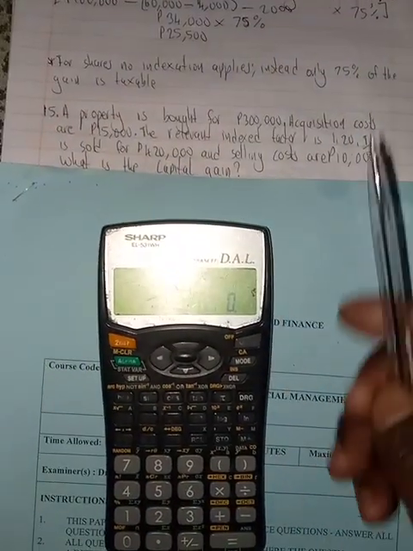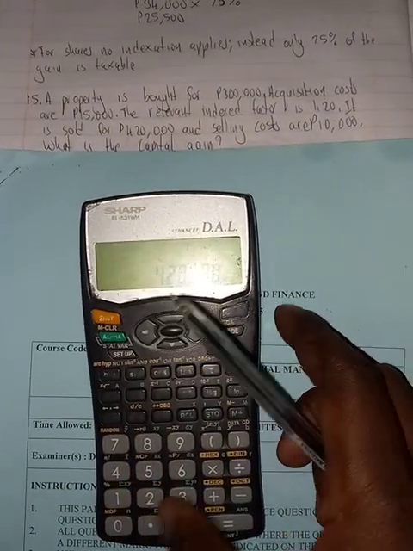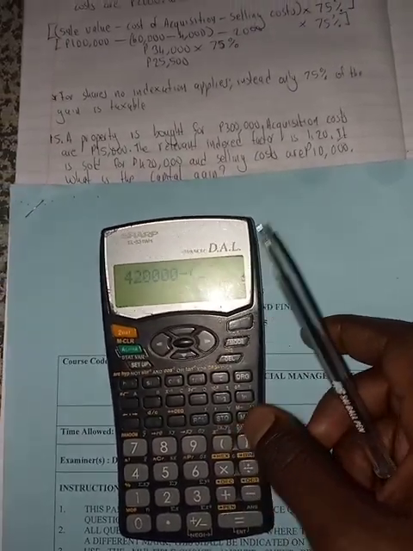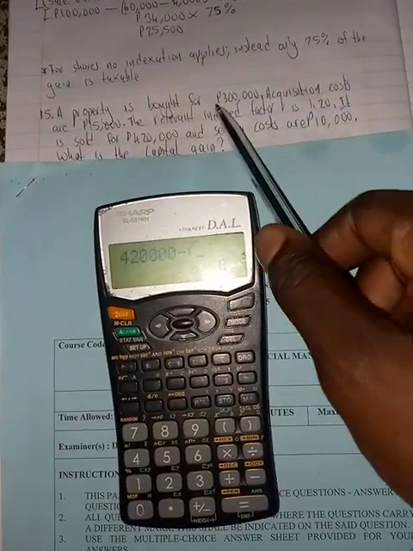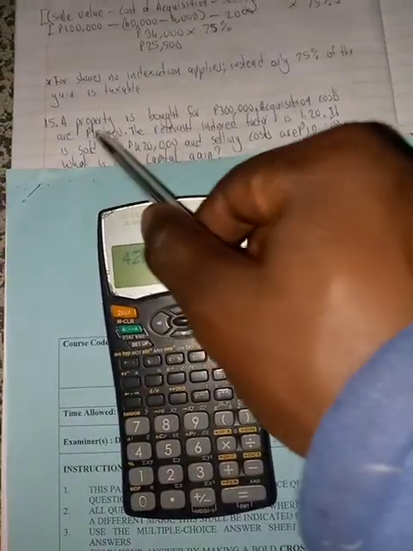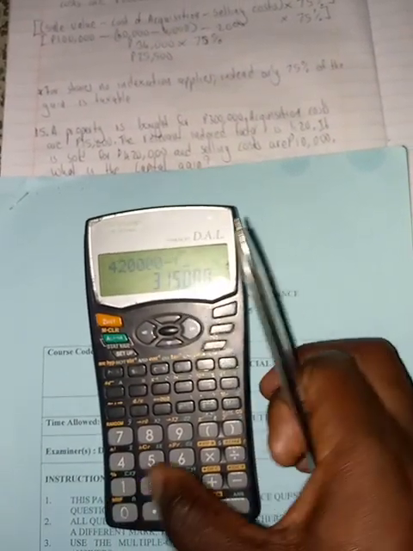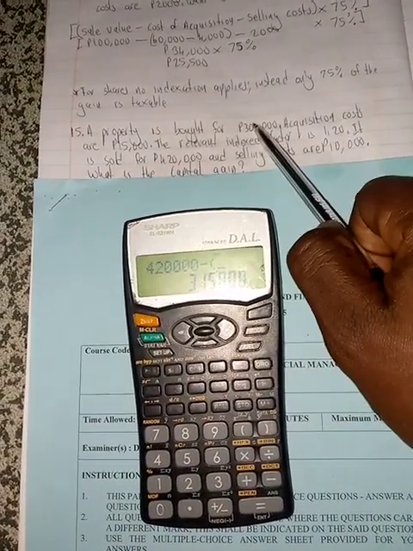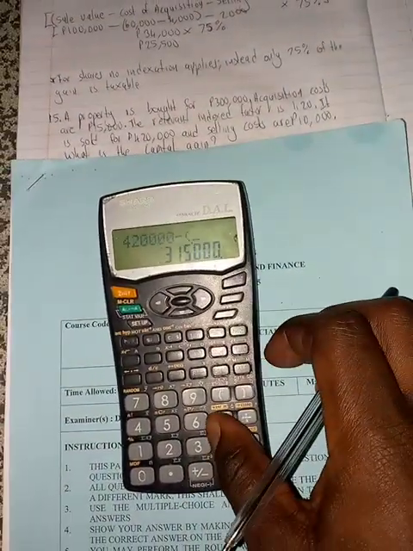We have the sale value of 420,000, minus our index cost of acquisition. Our index cost of acquisition is like this: 300,000 plus 15,000 gives us 315,000.